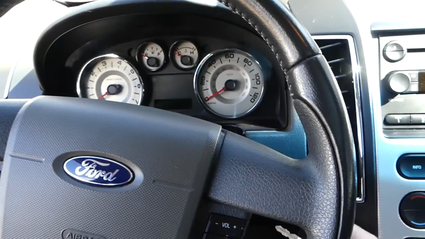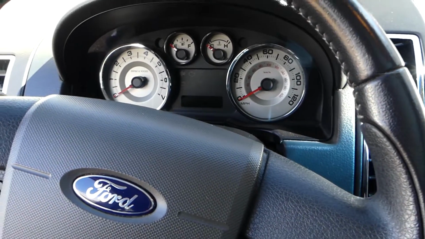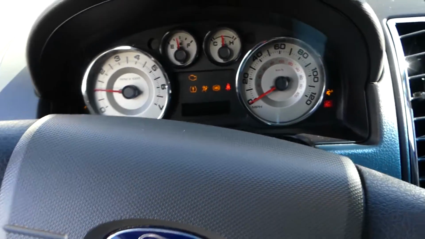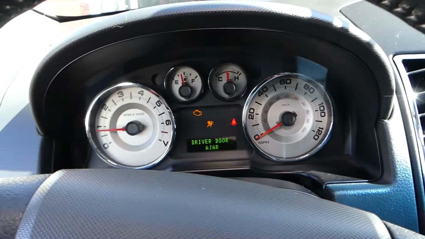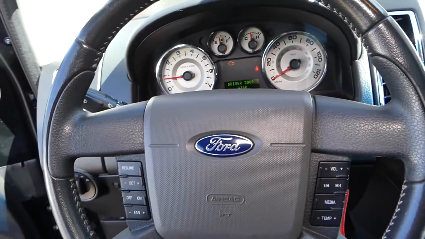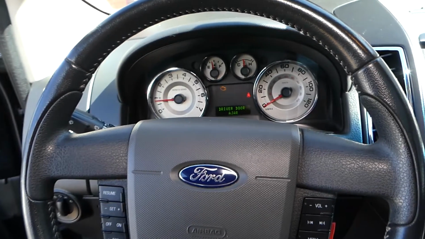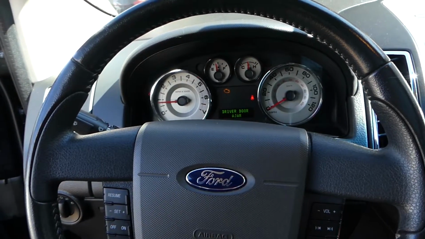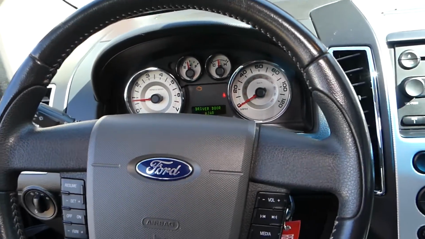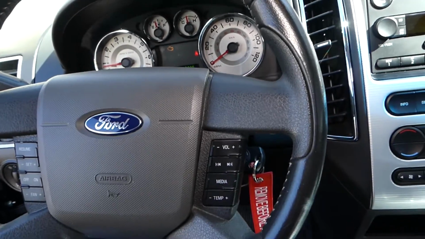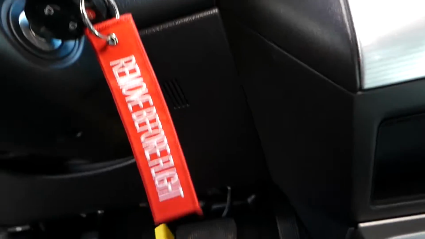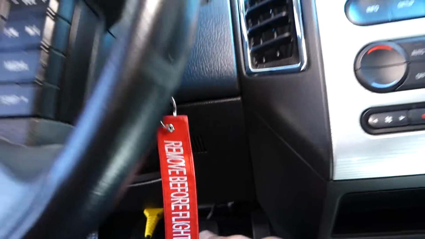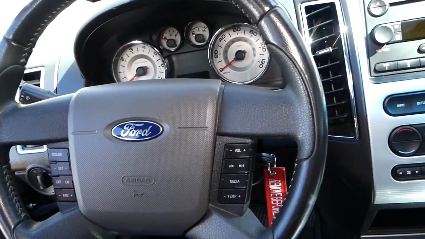Okay, we have that Ford Edge, and when I start it, check engine light. It will stay on. Let me turn the light, maybe you can see a little bit better. The engine light just stays on all the time. I think it is better with the light. So what I'll do now, guys, I'm going to turn the car off, and that will work on any Ford or Lincoln with the V6 or V8 engine.